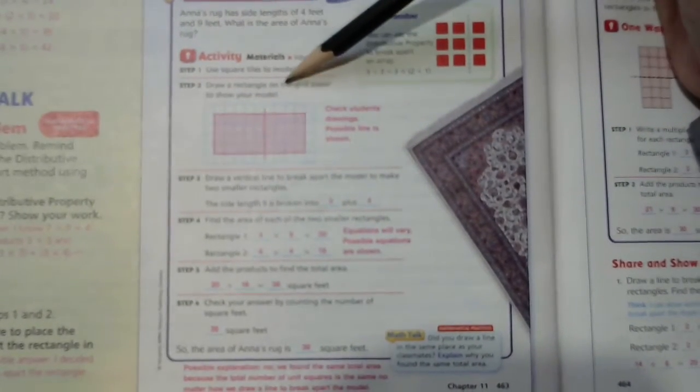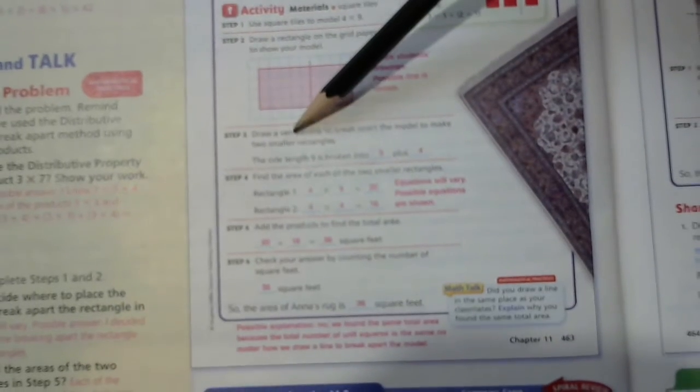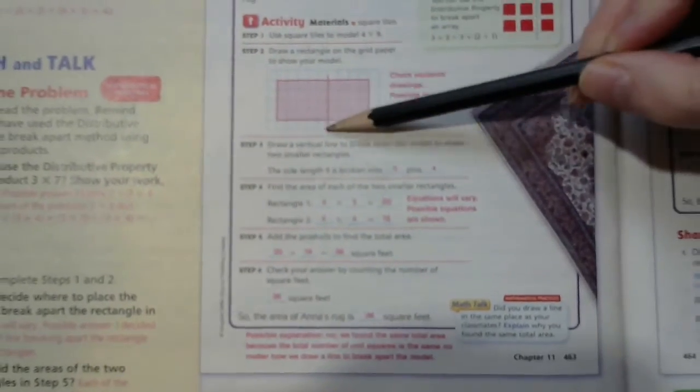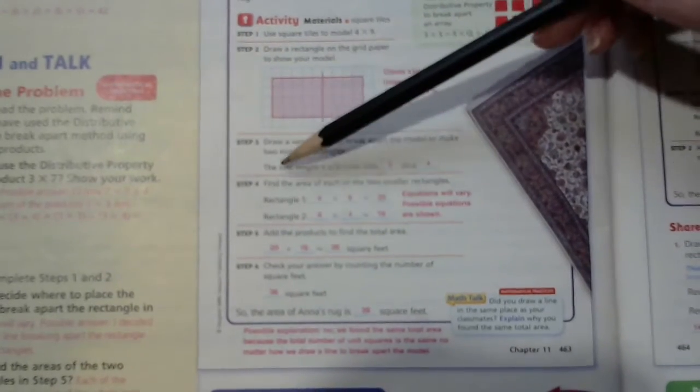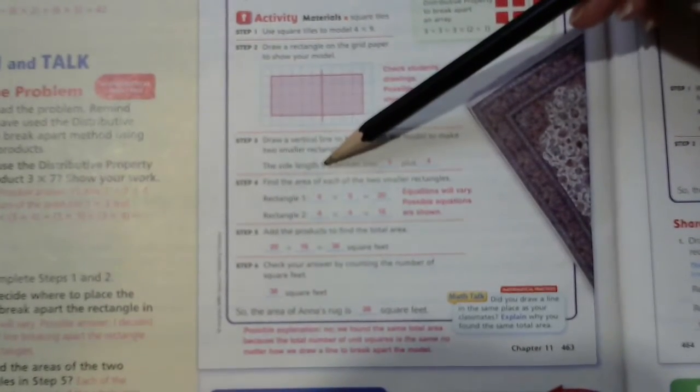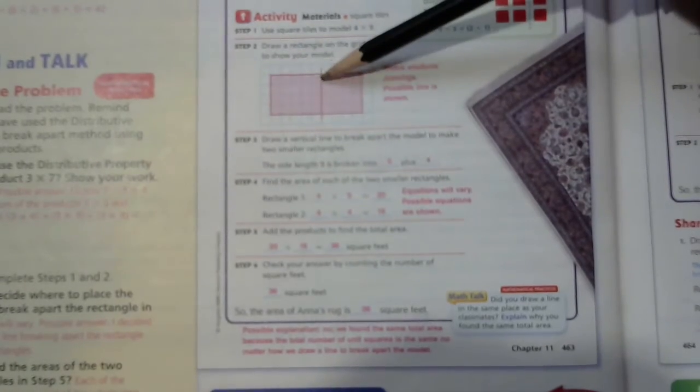Well, we're going to break it up into 2 sections to make smaller equations. Use square tiles to model 4 times 9. Draw a rectangle on the grid paper to show your model. So 4 down here and 9 across. Draw a vertical line to break apart the model to make 2 smaller rectangles. They drew their vertical line right here. The length 9 is broken into 5 at the first one and 4 at the second one.